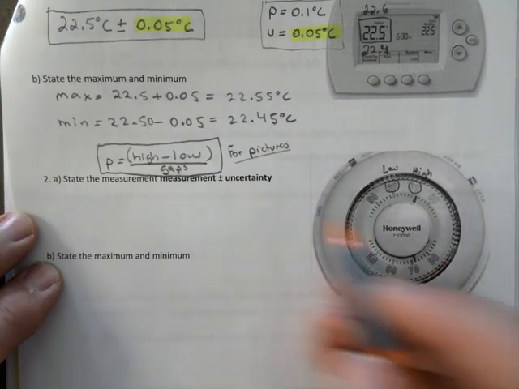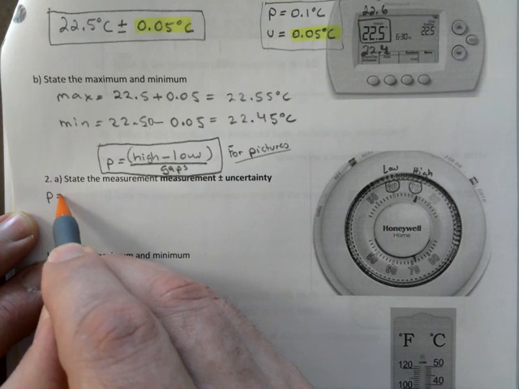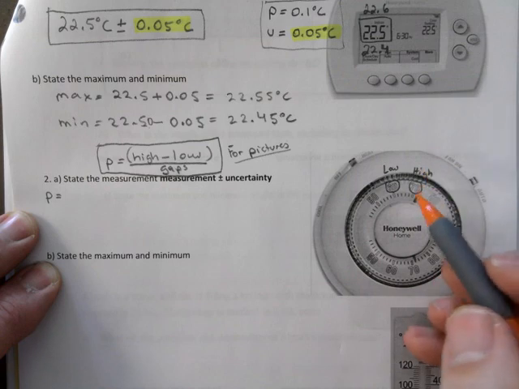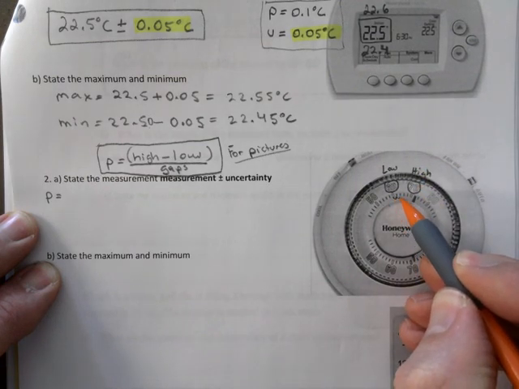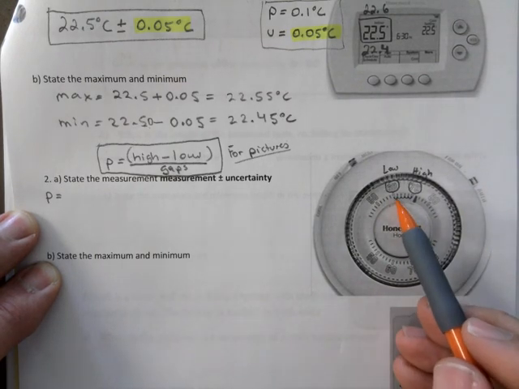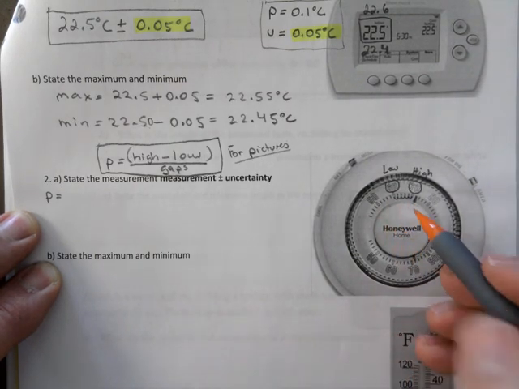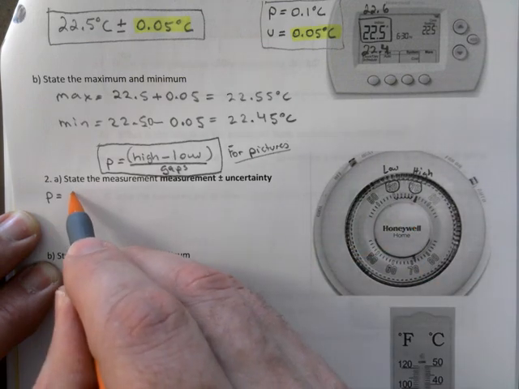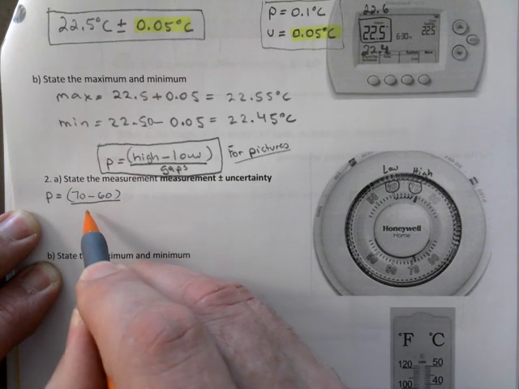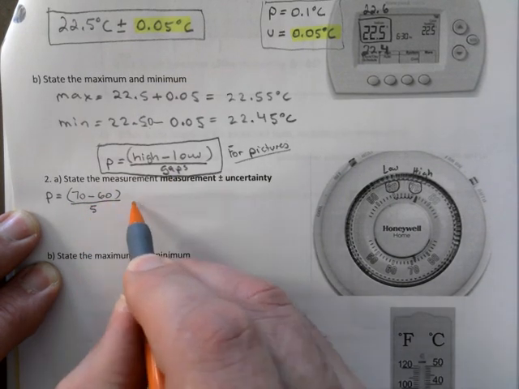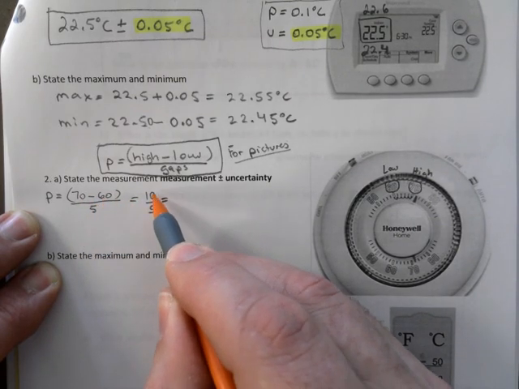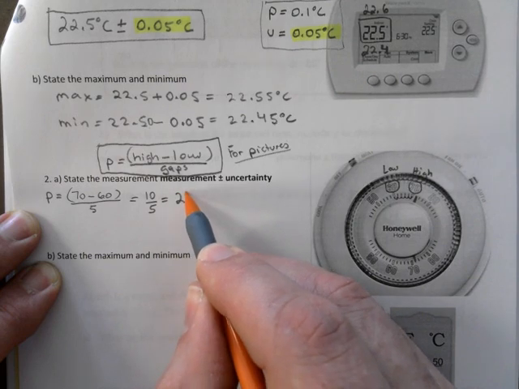So you basically say, I have this picture and I need to know what each mark represents. Like how much am I going up by? So watch. 1, 2, 3, 4, 5. I took 5 steps to go from one number to the other. Those are what I call gaps. So you go high minus low divided by the number of gaps, and that is 5. So 70 minus 60, quite often you can do it in your head, right? 10 divided by 5 is 2.